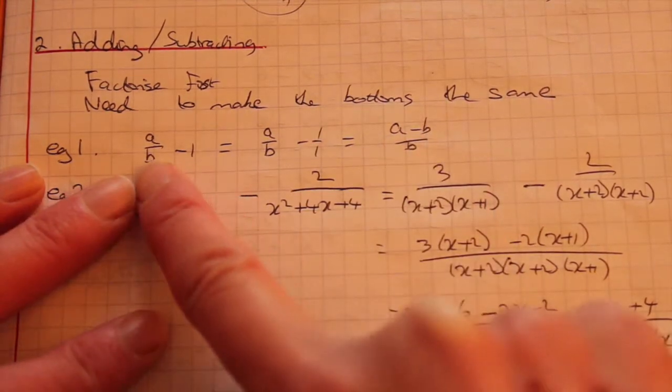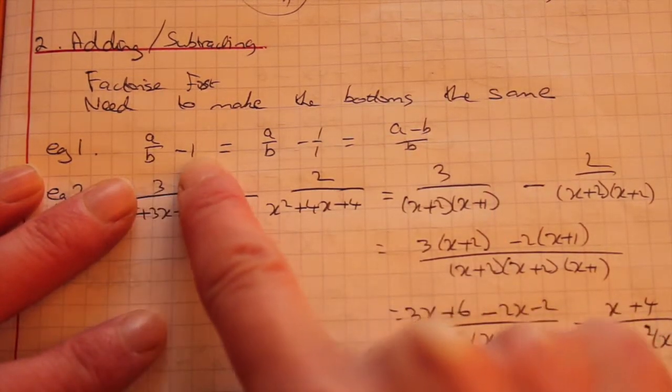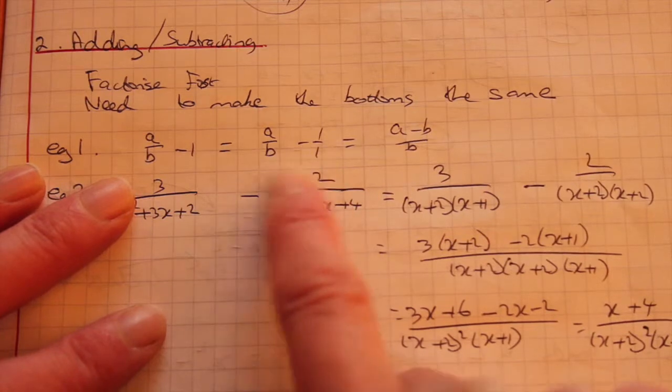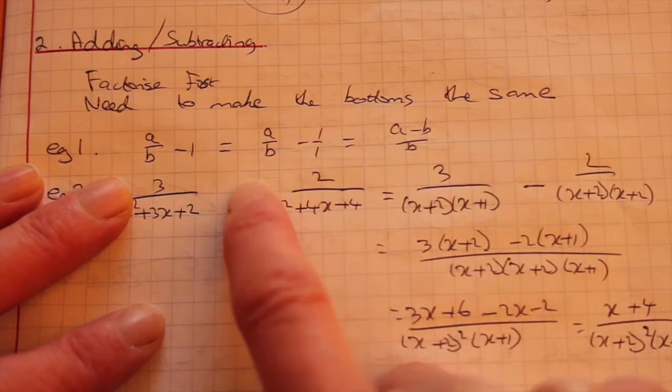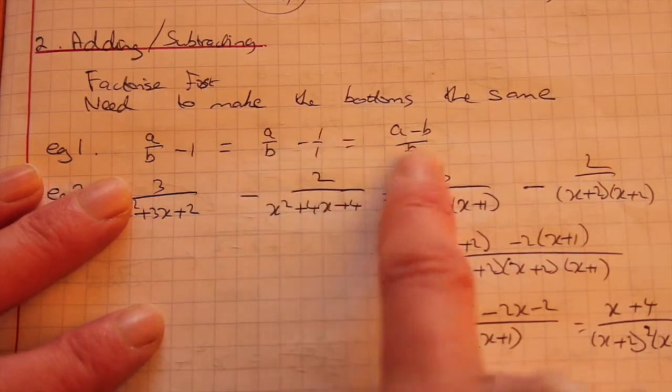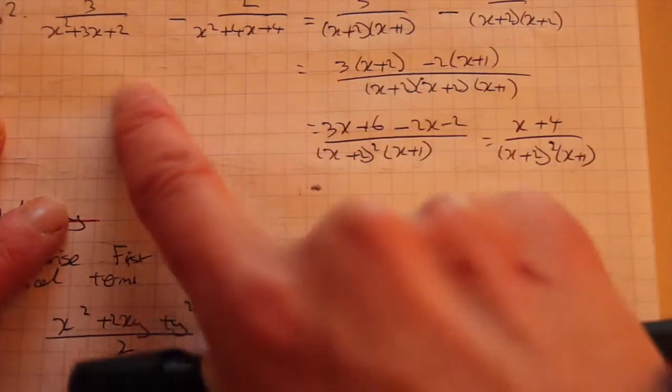Now if you look at this wee one here, a over b minus 1. See that as 1 over 1? Then you want to make the bottoms the same. They both become b. So times that by b and times the top by b. So the top line becomes a minus b over b. And you leave it at that.